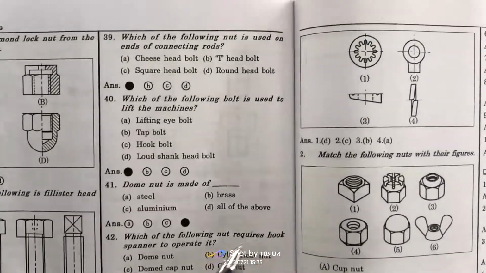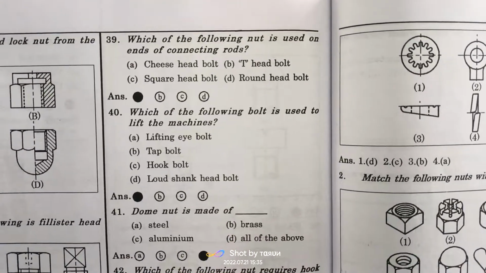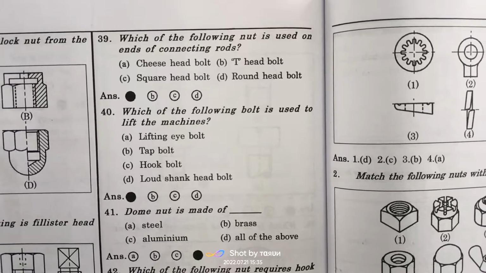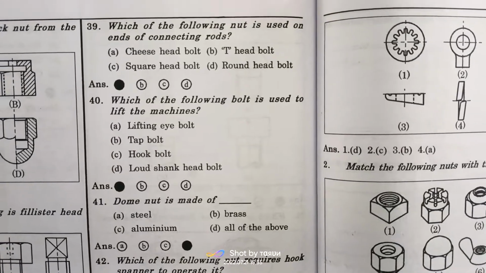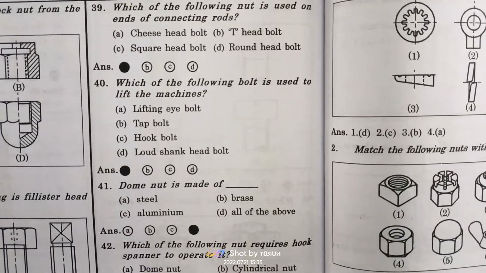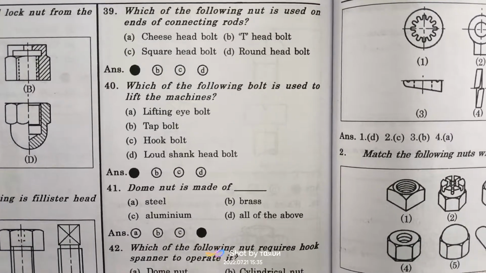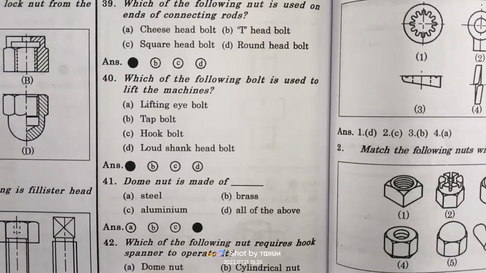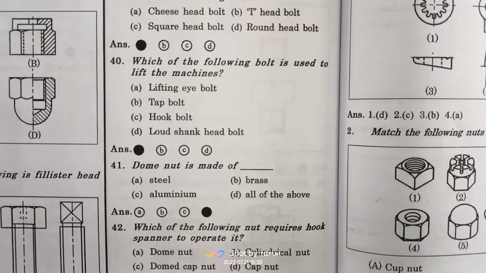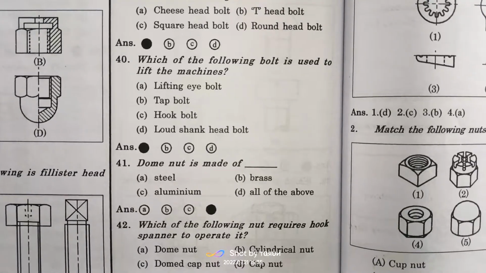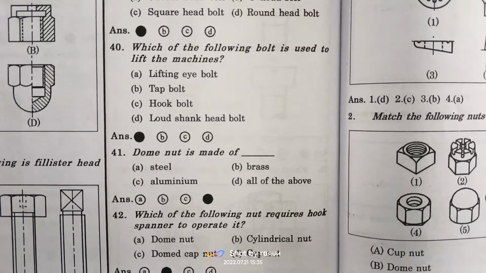Question number 39. Which of the following nut is used on end of connecting rods? So cheese head bolt or cylindrical head bolt, one is the same thing, is used at the ends of connecting rods which connect the piston of the engine and other connecting rod, flywheel, etc. Question 40. Which of the following bolt is used to lift the machines? It is lifting eye bolt.